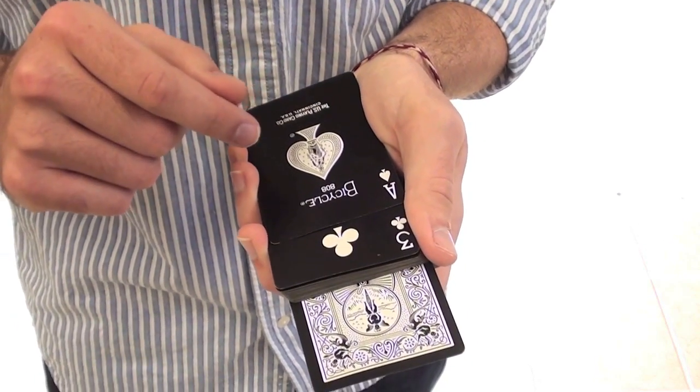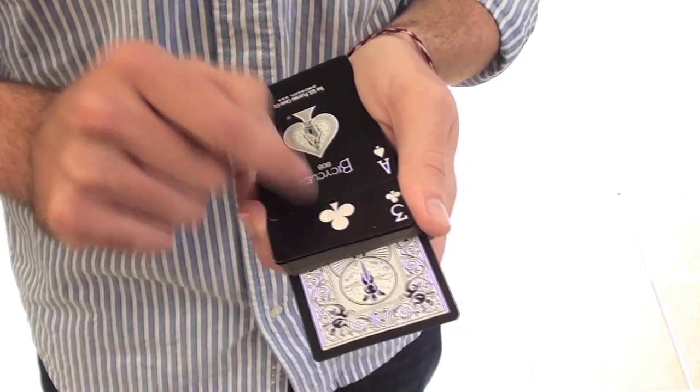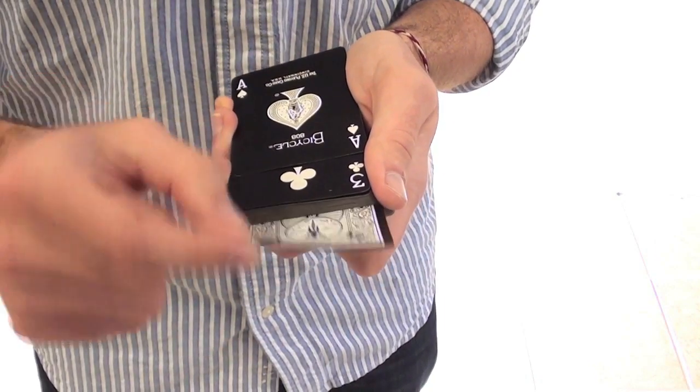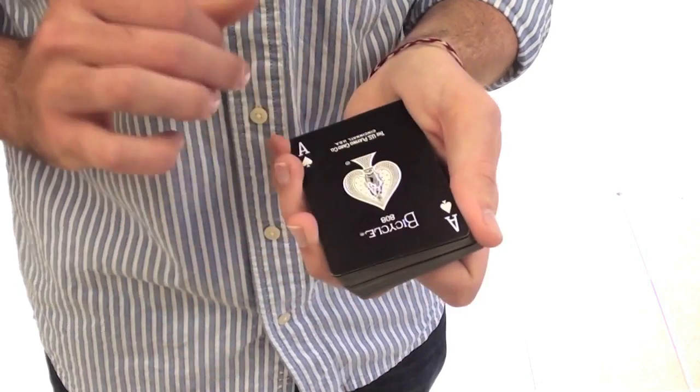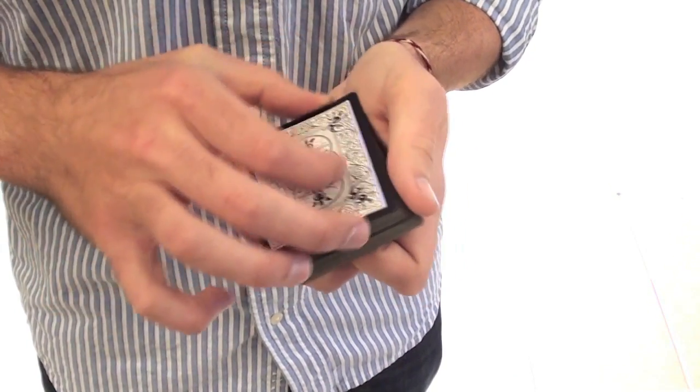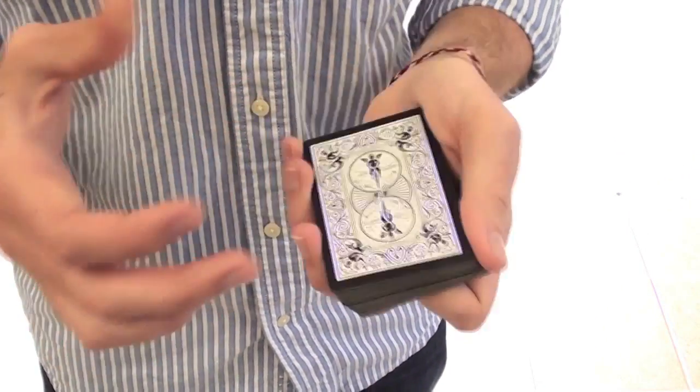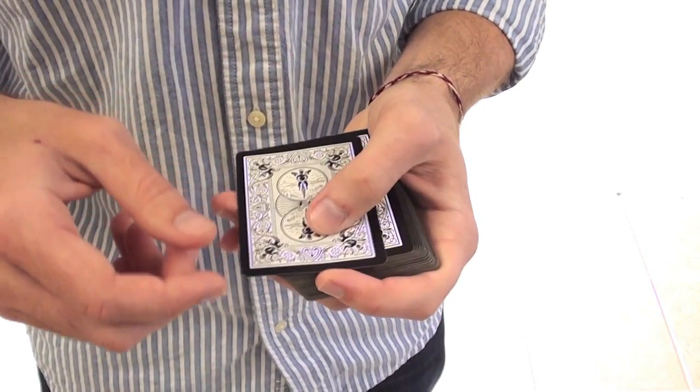Now at this point, you're in this situation where the time machine is on top, their participant is here, and the random card is in the center of the deck. Tell your spectator that you're going to push their card in and then flip over the time machine, again, just grabbing that double lift and flipping it back over. Now the rest of the trick is going to be very simple.